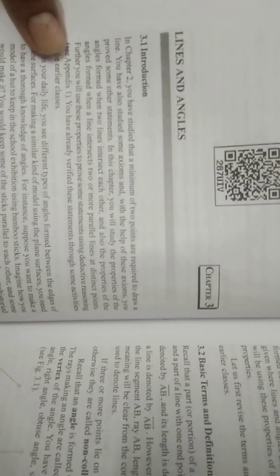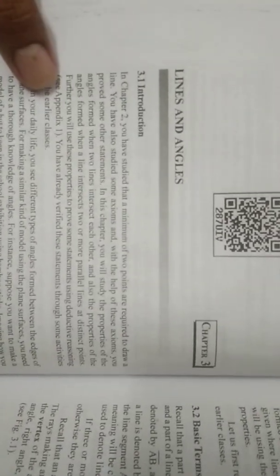Today we are going to discuss mathematics, ninth standard. In ninth standard mathematics we have part 1 and part 2. In part 1, chapter 3 is lines and angles. Chapter 3, lines and angles, has already been discussed in my previous YouTube classes. Let us recapitulate what has been discussed and then continue this chapter.